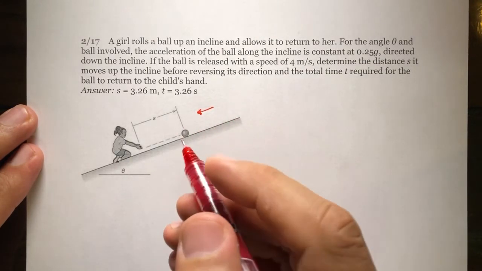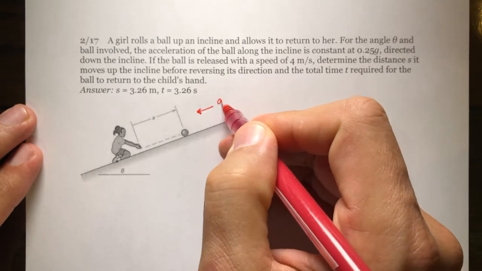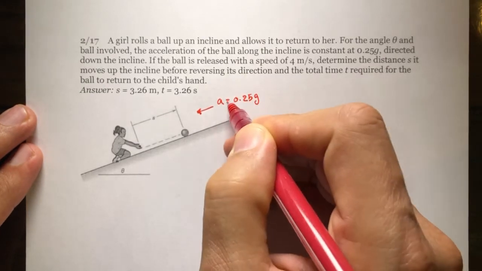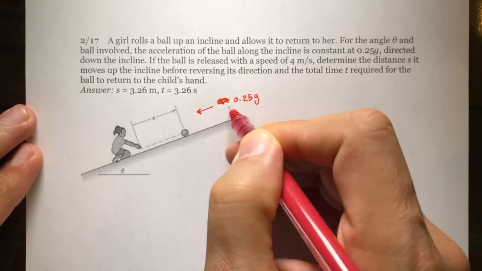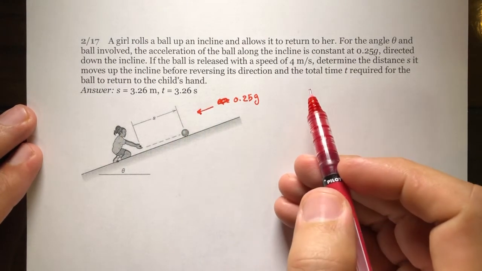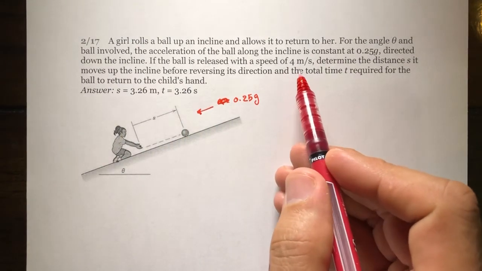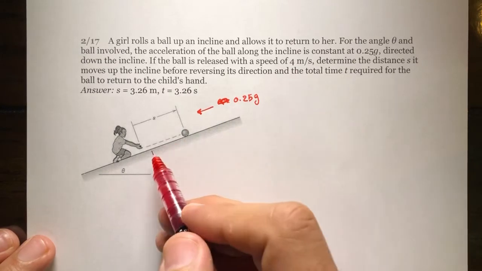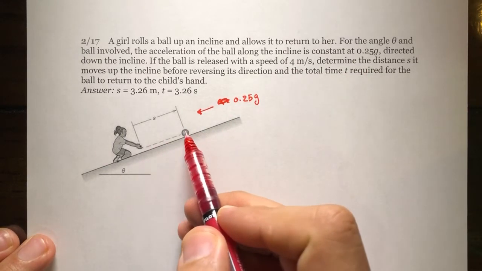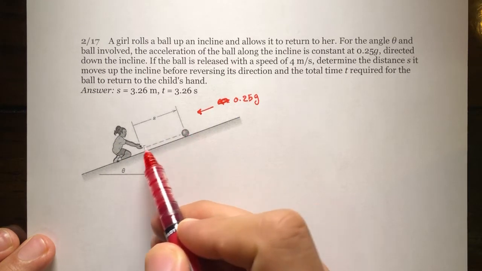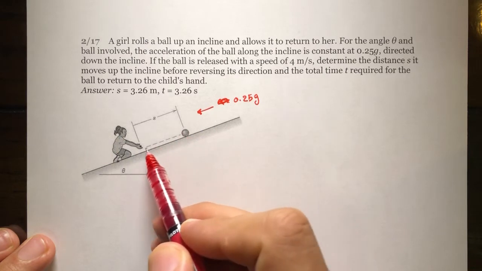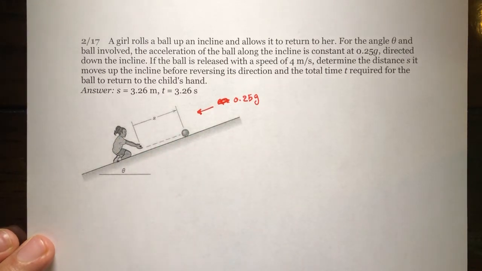in this direction, downward, and it's gonna be equal to 0.25 g. Well, let me write it like this. 0.25 g is gonna be the acceleration of the ball downward. And we have a bunch of questions here. If the initial velocity is 4 meters per second, how much this ball is gonna go upward before stopping, and how long it's gonna take to stop, and also how long it's gonna take for this ball to return to the hand of this girl, right?